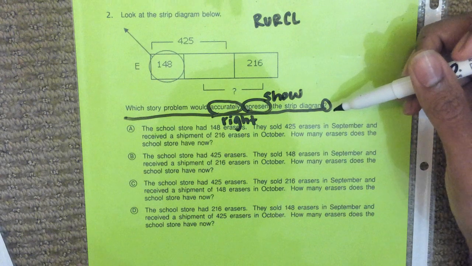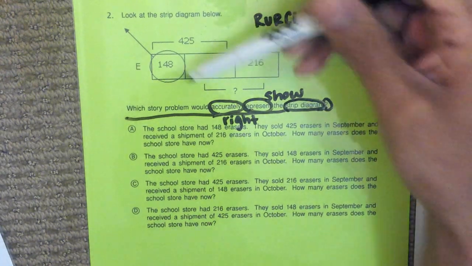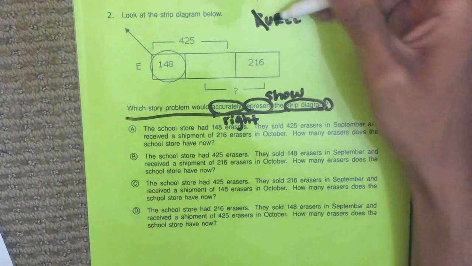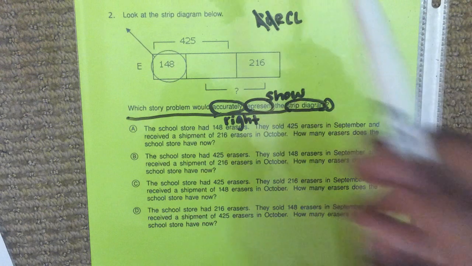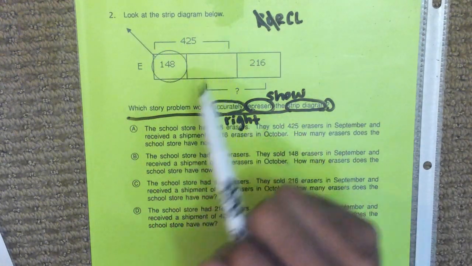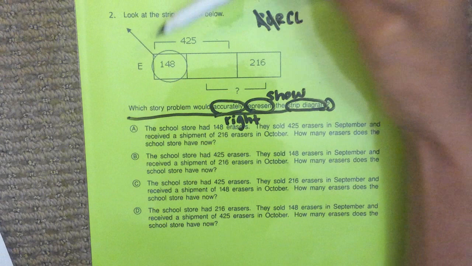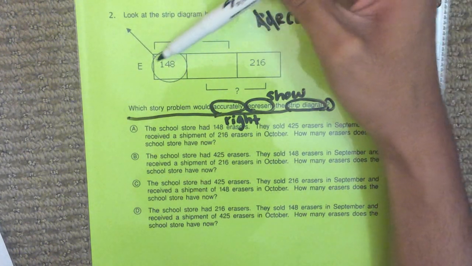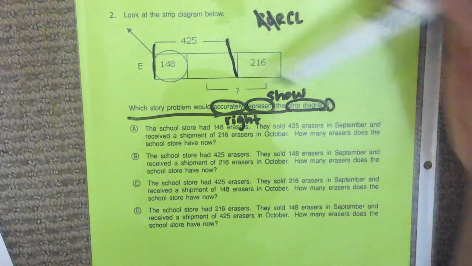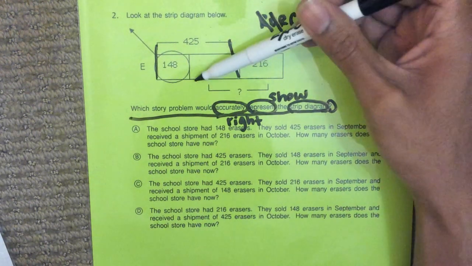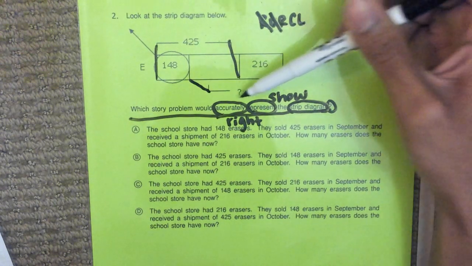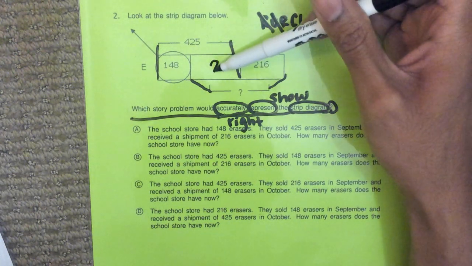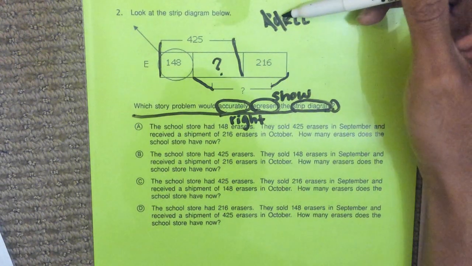the strip diagram. So if you don't remember what a strip diagram is, it's a picture that looks like this. Let's go ahead and cross off the R and the U, and let's read the details. It says, look at the strip diagram below. Here's our strip diagram. I notice that 148 is going away. I notice that 425 here is my total of this part and this part. I notice that if you combine this part and this part, we don't know what our total is, but I do know this part is 216. Don't know this part. Okay, we can cross off the R.